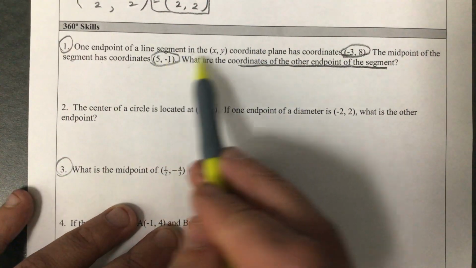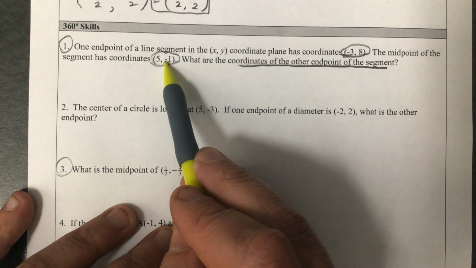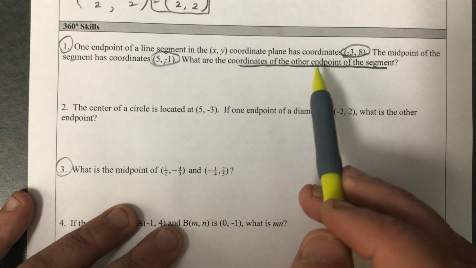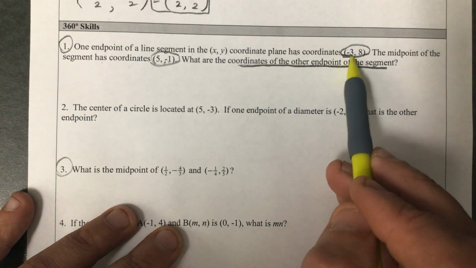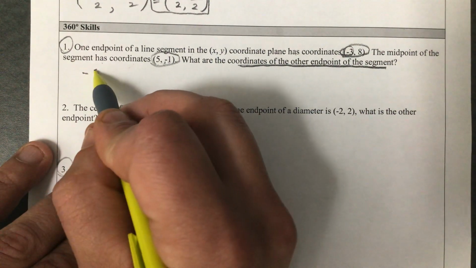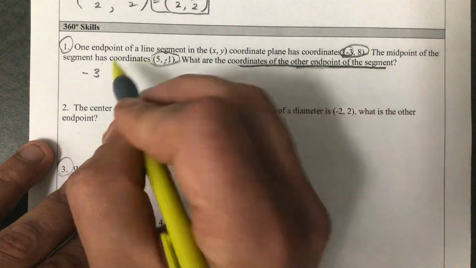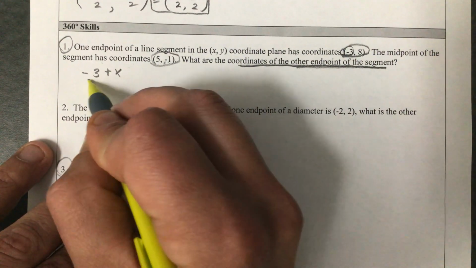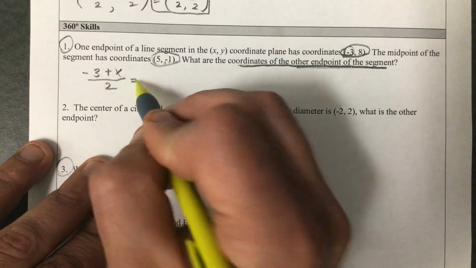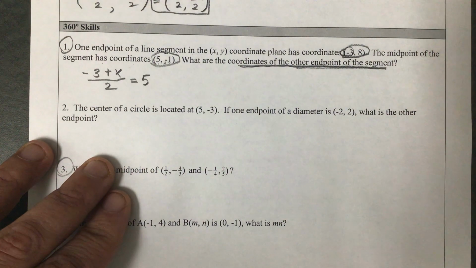So I know in order to find the midpoint, what I do with the two endpoint coordinates is I add them up and I divide by 2. So I'm going to focus on doing the x first. I'm going to write an equation. I took -3, one endpoint, plus this missing endpoint, which I'll call x, and divide that by 2. That's going to have to equal my midpoint, which is 5.